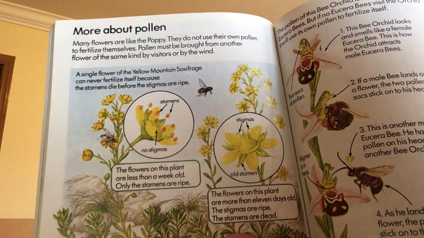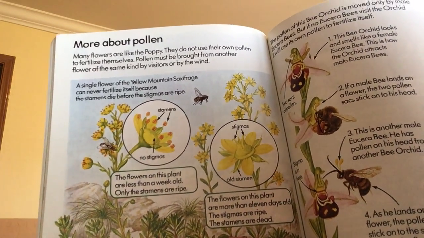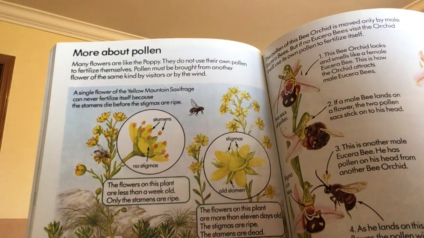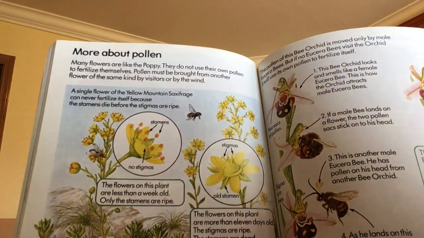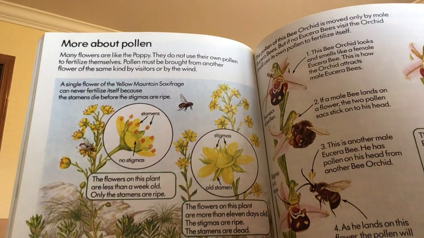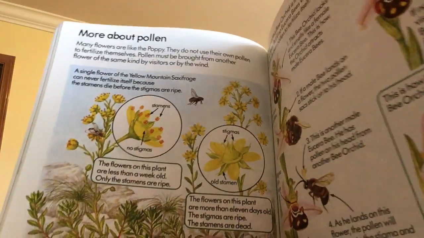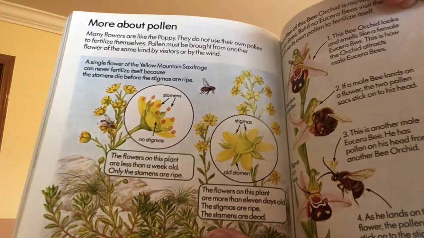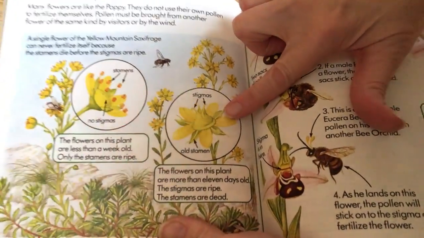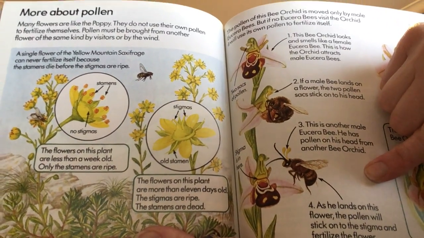Many flowers are like the poppy. They do not use their own pollen to fertilize themselves. Pollen must be brought from another flower of the same kind by visitors or by the wind. A single flower of the yellow mountain saxifrage, I don't know if I'm saying that right, can never fertilize itself because the stamens die before the stigmas are ripe. So the flowers on this plant are less than a week old, and only the stamens are ripe. The flowers on this plant are more than 11 days old. The stigmas are ripe, the stamens are dead.